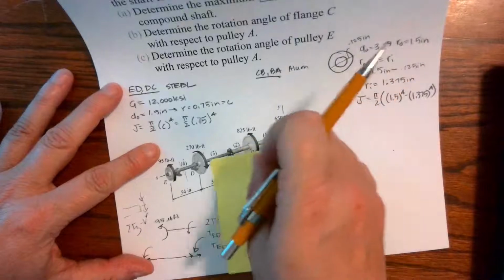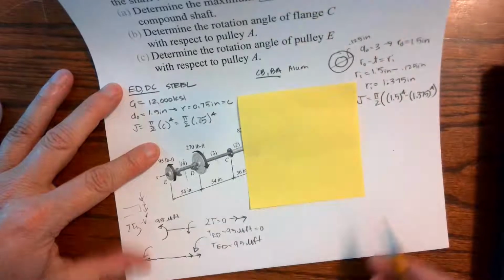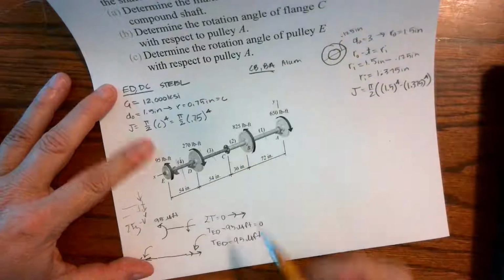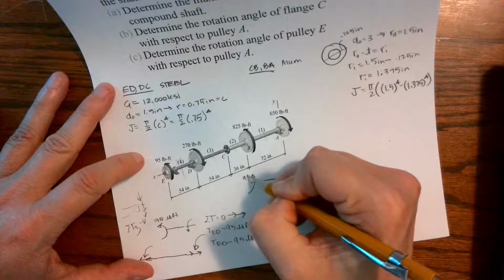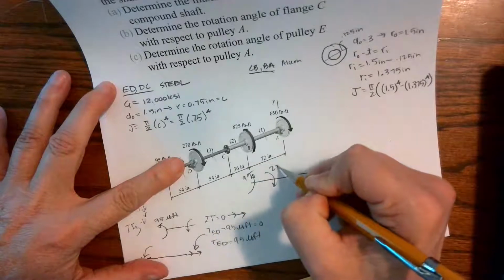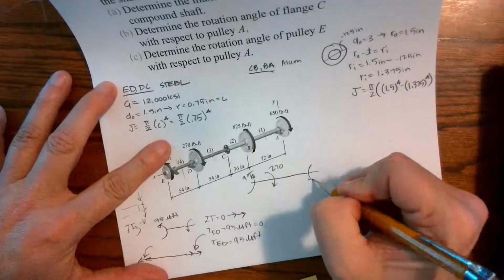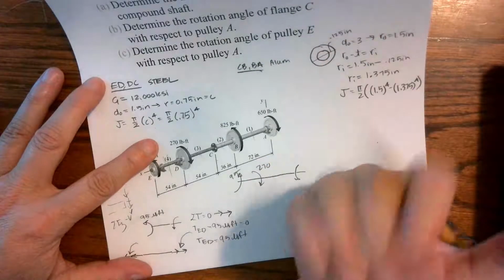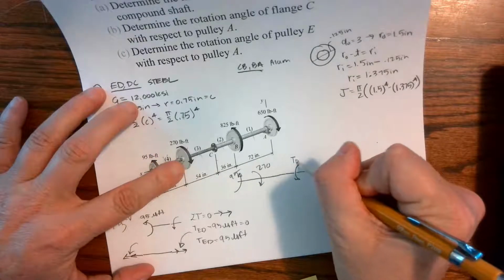3 and 2, even though they're different materials, different cross sections, etc., they're going to have that same internal torque. So we're going to draw across this way, and I've got 95 going back. I've got 270 coming forwards, and I'm going to assume positive internal behavior, right-hand rule, positive coming towards me. So that's my torque from D to B.